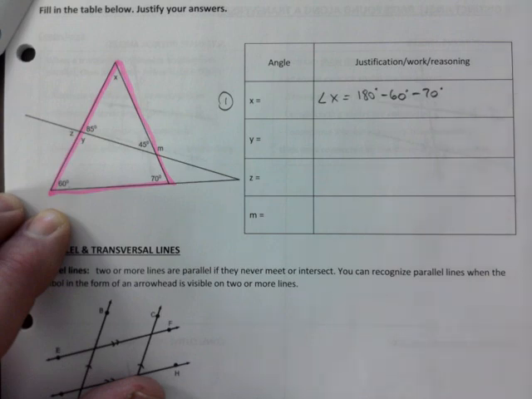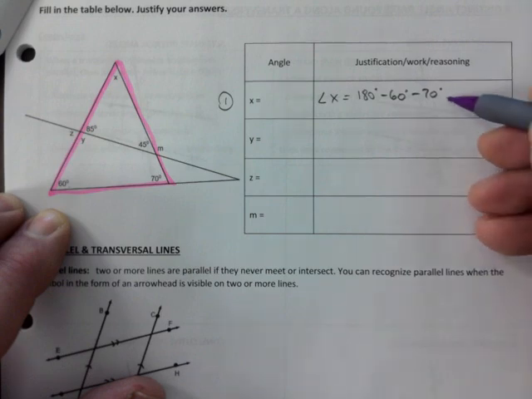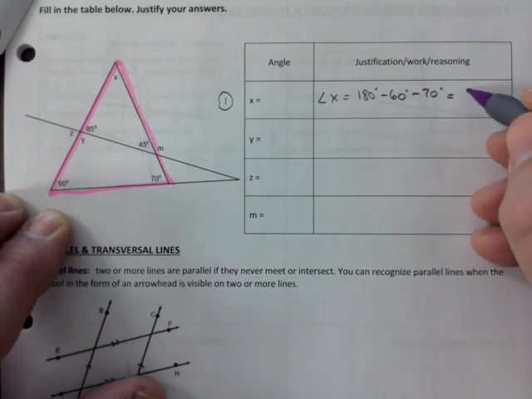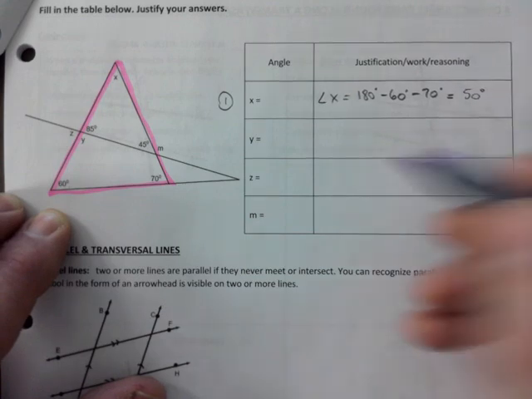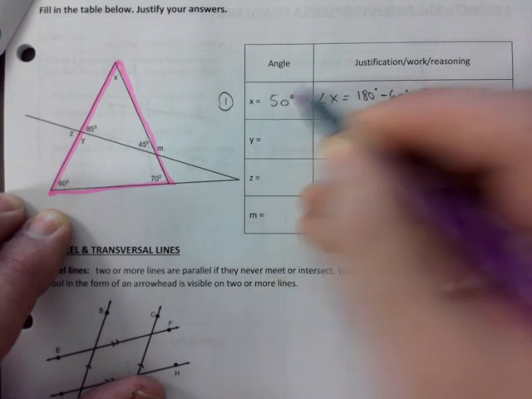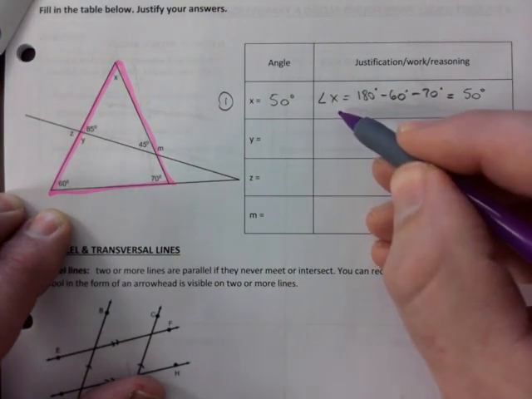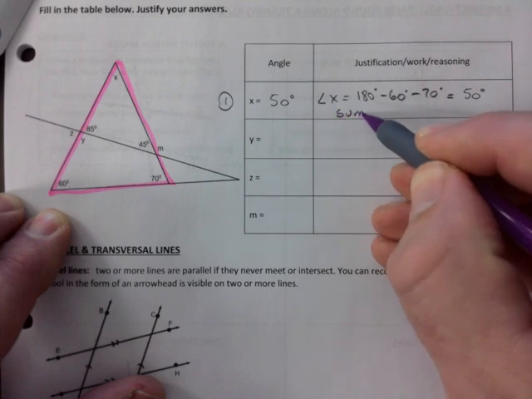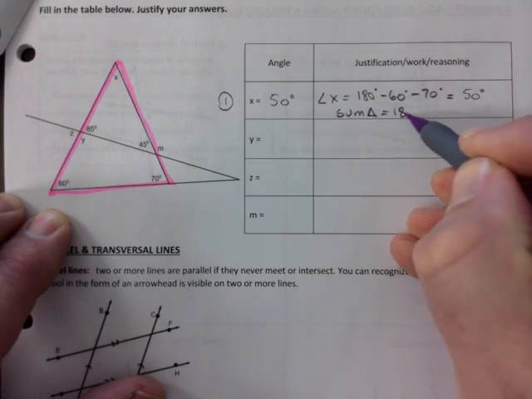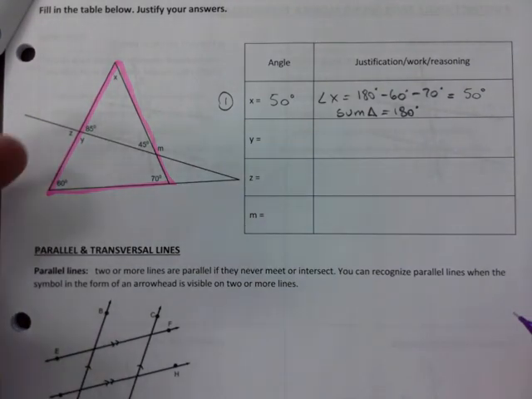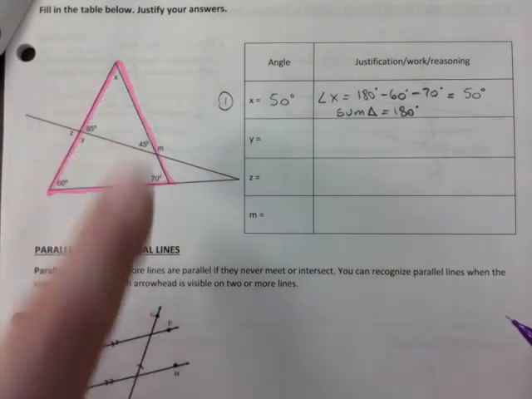It's the same thing. So if you want to go with it, you go with it. So this would be 50 degrees. You put 50 here. And for justification purposes, we'll say that we've used sum of triangles equal to 180. You get full marks there. So this one is done.